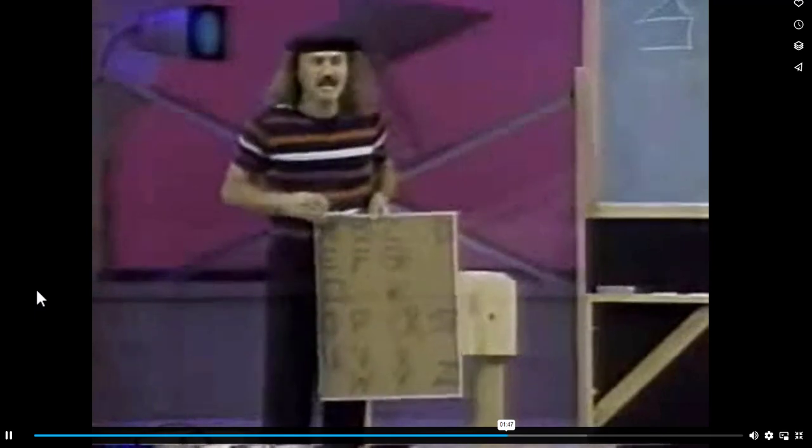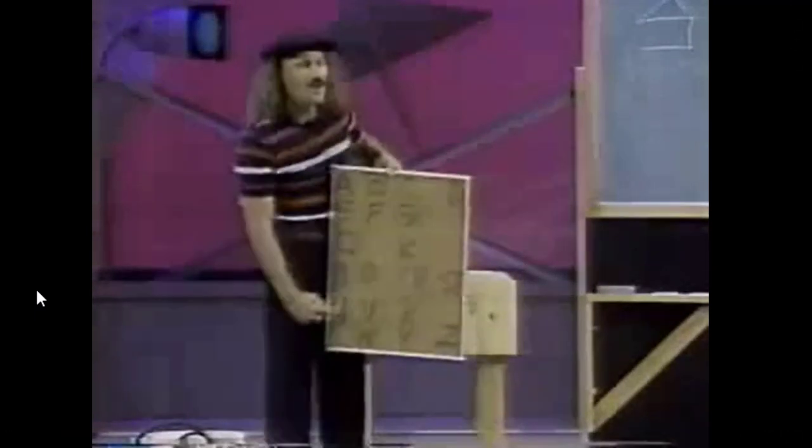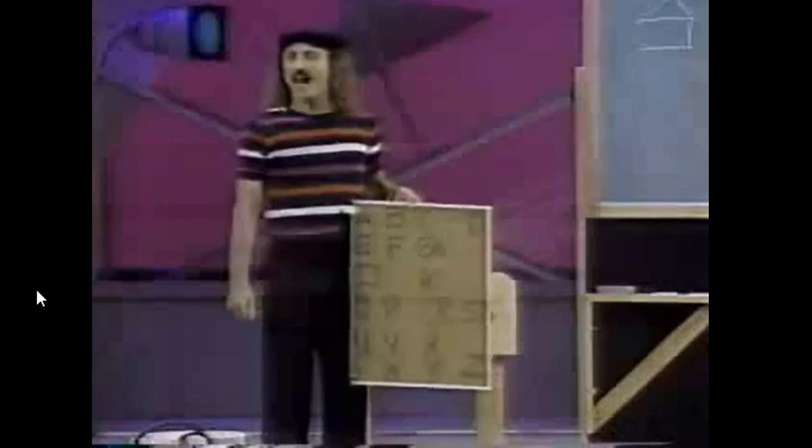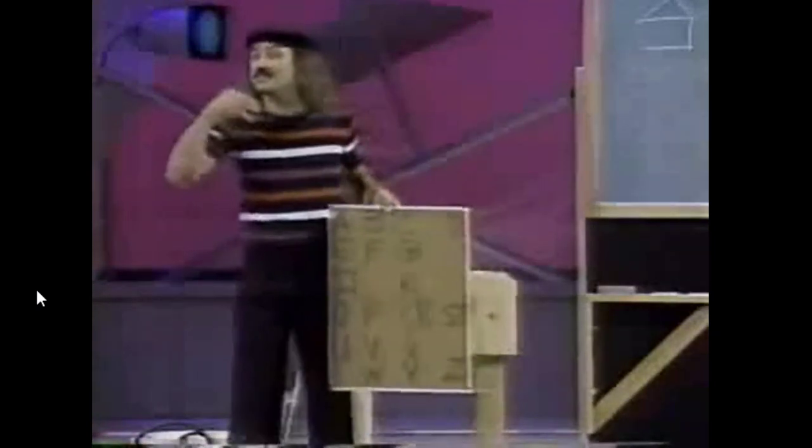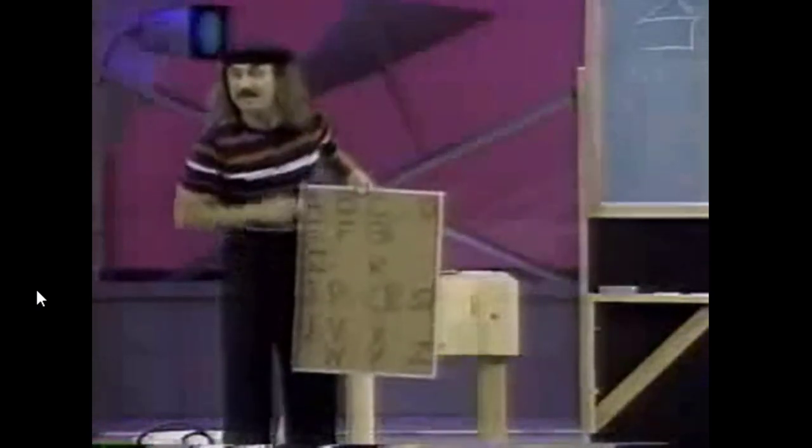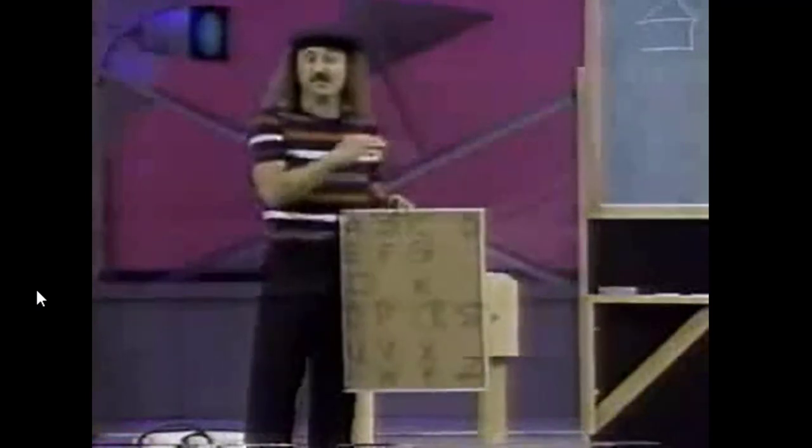Originally, the alphabet was laid out this way, and this was all of the vowel sounds, A, E, I, O, U, everything you can sing. These are all the real good sounds in the alphabet. The rest of this is just consonants. You can't sing consonants.